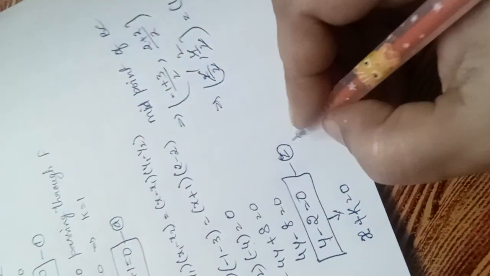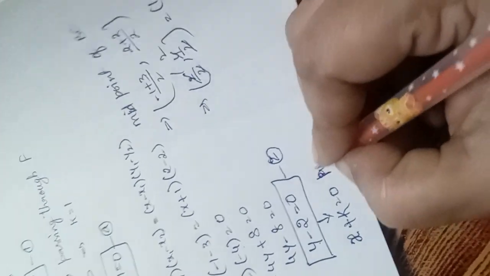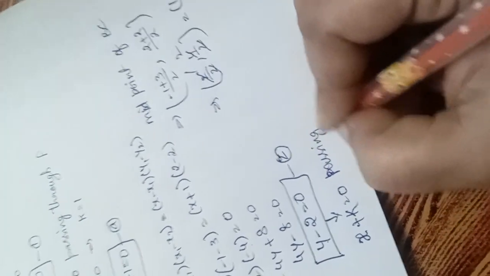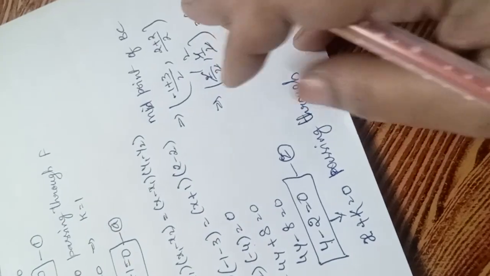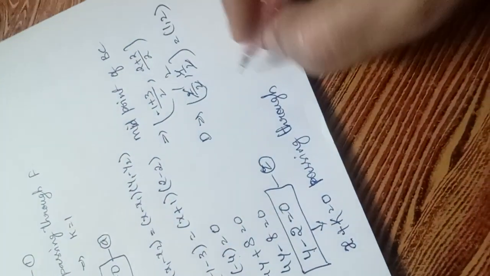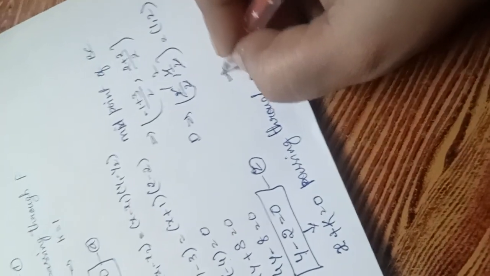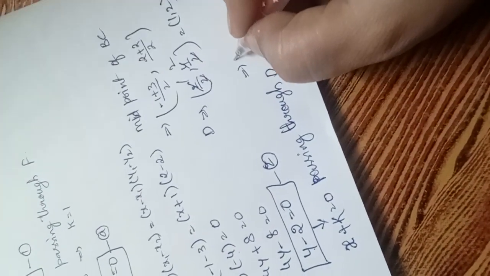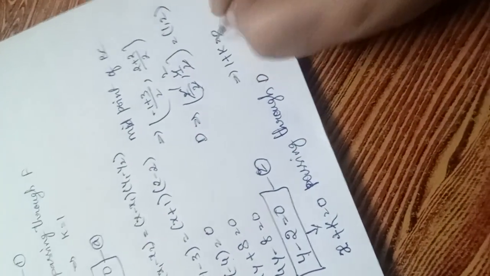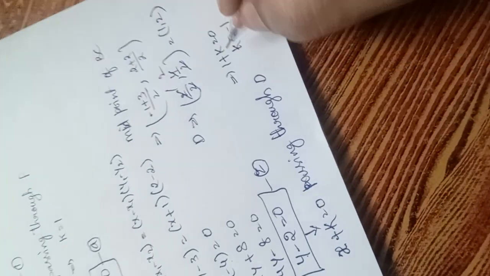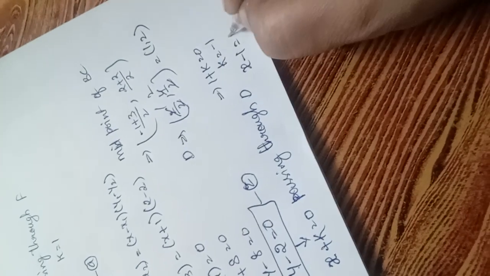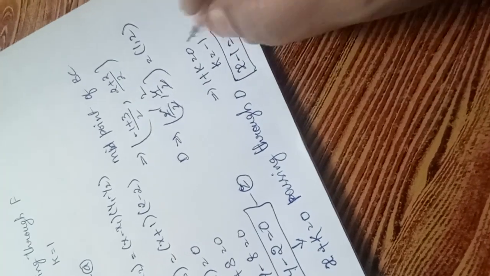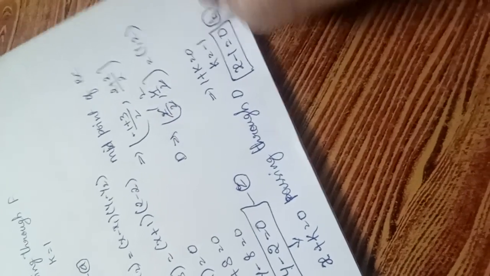Now substitute, passing through D. That implies x is 1, so 1 plus k equal to 0. So k equals minus 1. Therefore, what is the equation? x minus 1 equals 0.